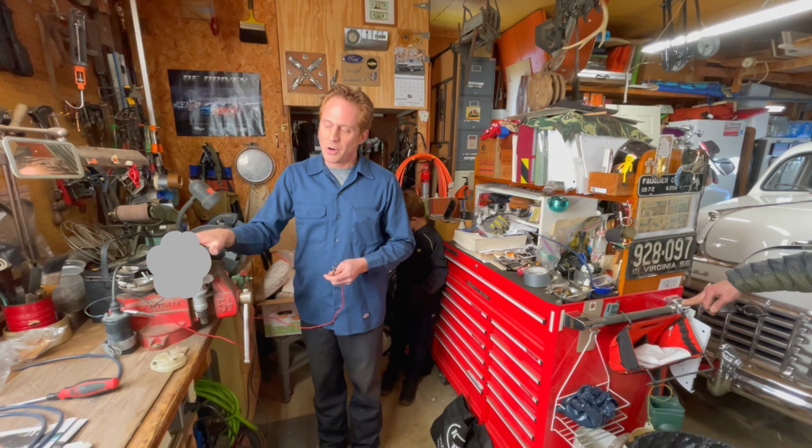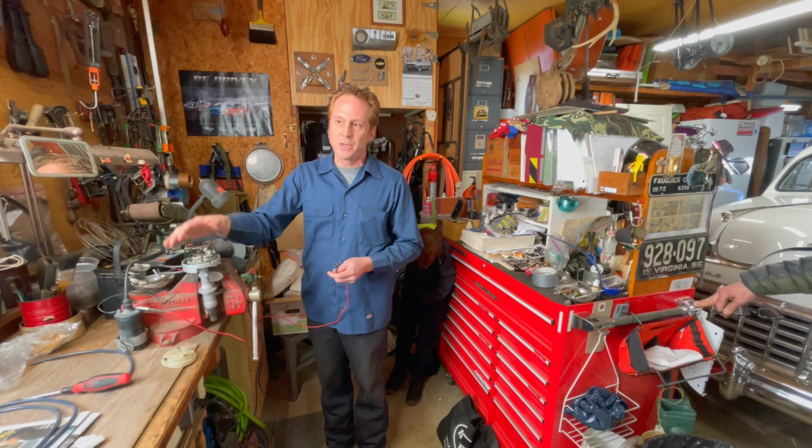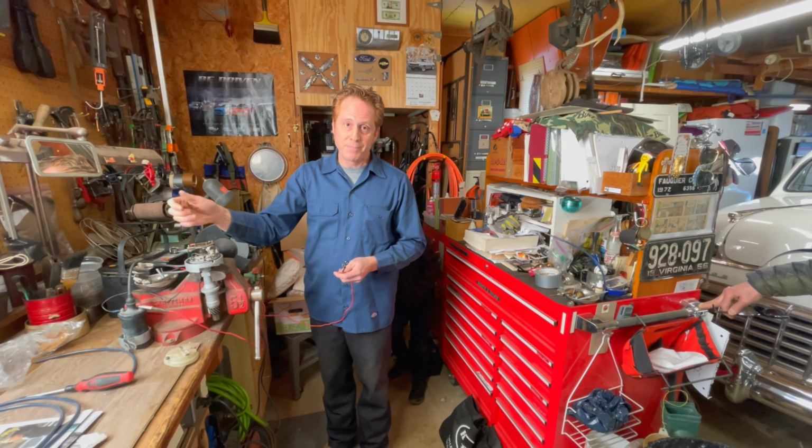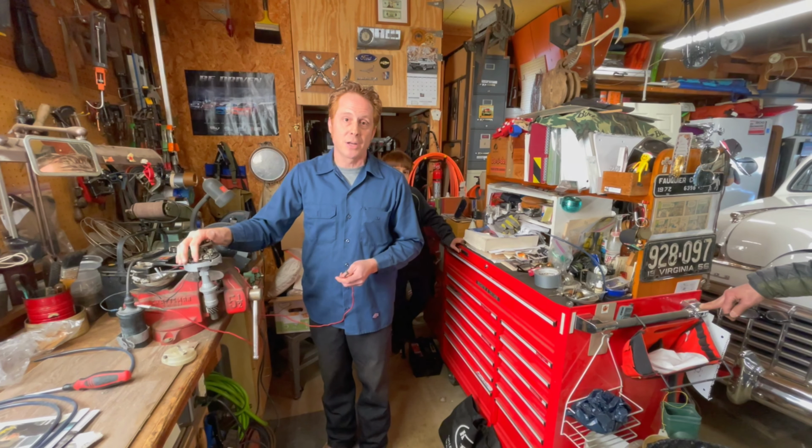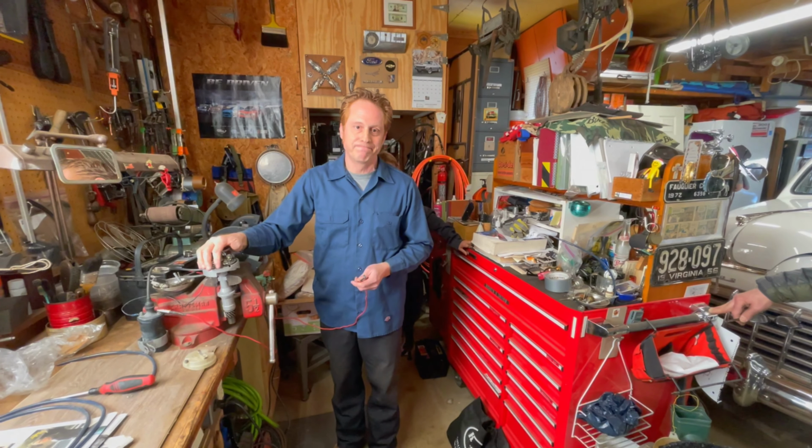So in these older cars, prior to electronic ignition, never put your key on and leave it there for prolonged periods of time, for it could ruin your contact points in your distributor.